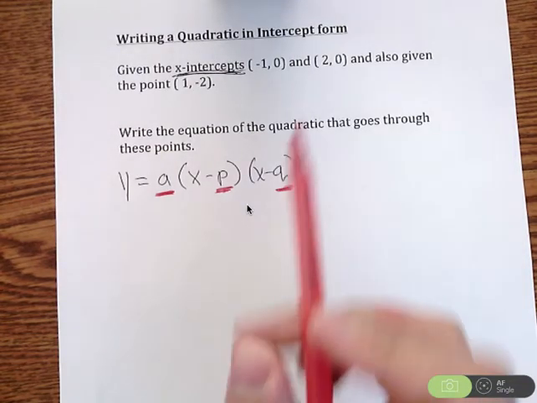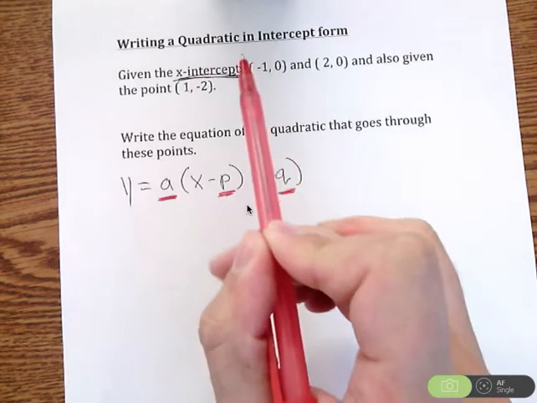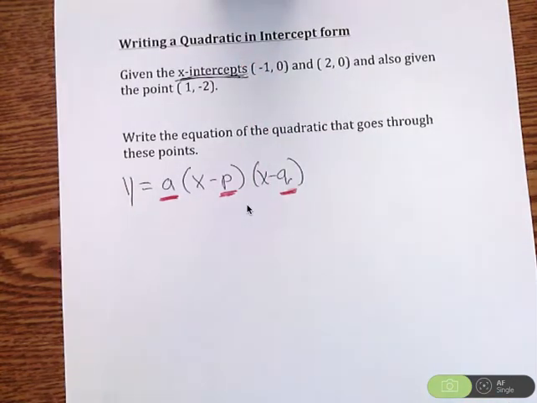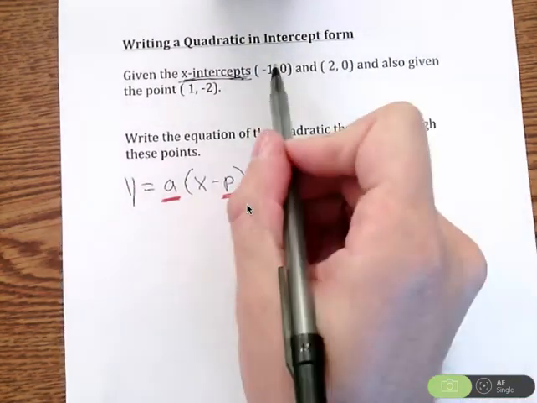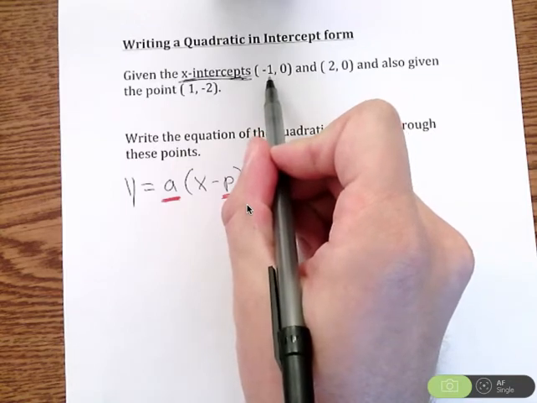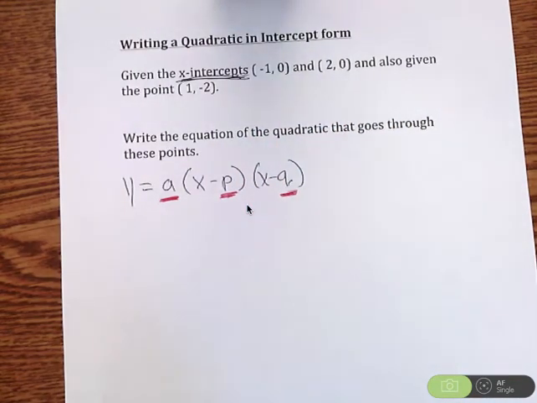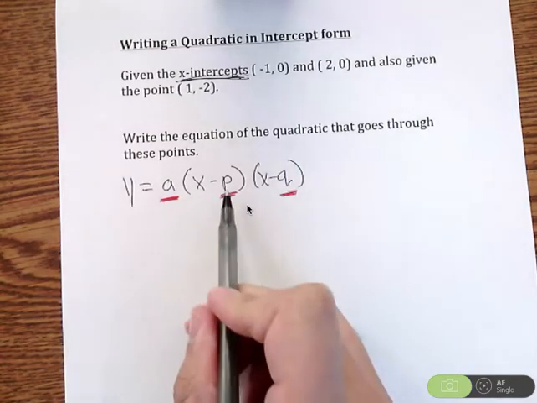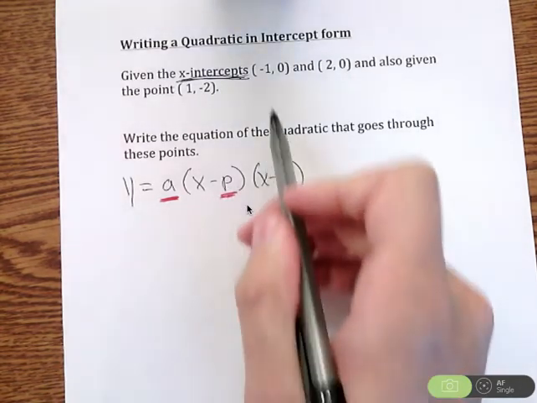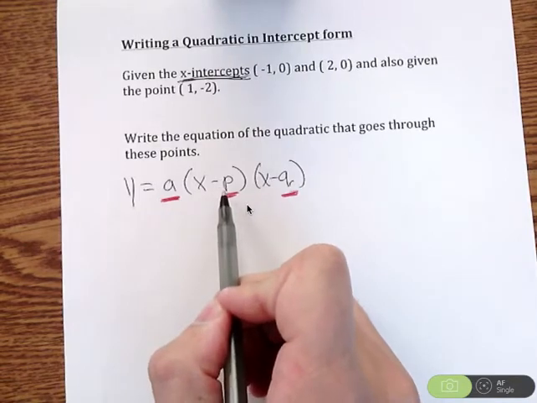First thing I'm going to do, since this is intercept form, is start with the intercepts. I know one of my x-intercepts is at -1, so I actually know p here. This works very similar to how the vertex form does. Since we're going inside these parentheses, it's actually going to be the opposite.